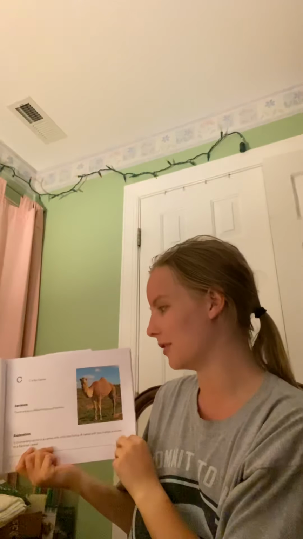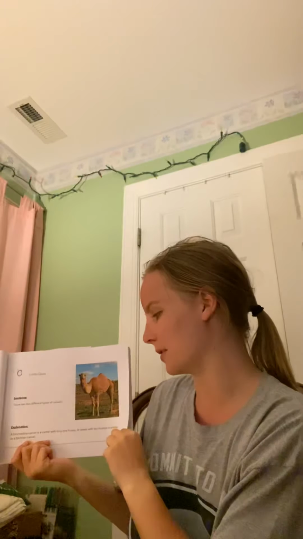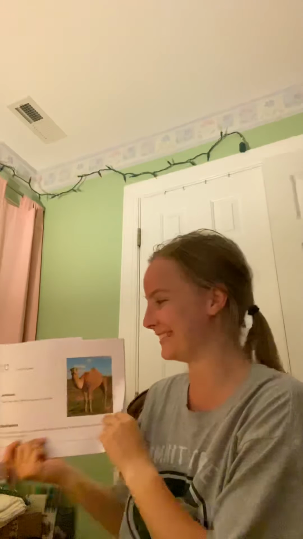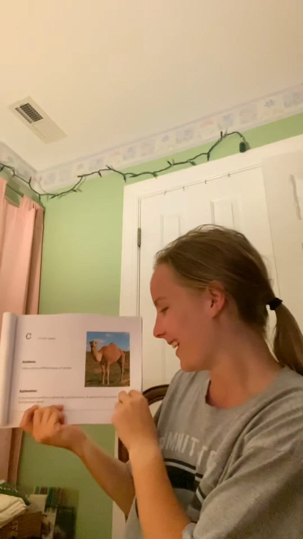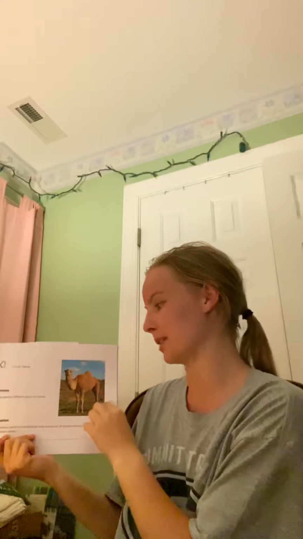C is for camel. There are two different types of camels. A dromedary camel is a camel with only one hump, which we see in this picture here. Sorry, that's my dog. A camel with two humps is known as a Bactrian camel. That picture is not pictured here, but those are camels that we usually see on TV when people are riding them.